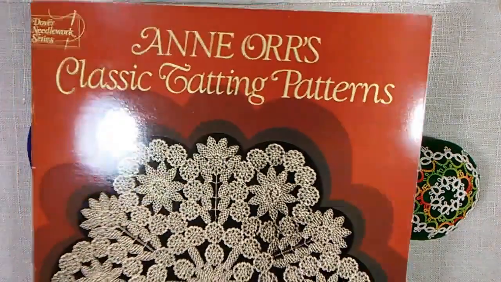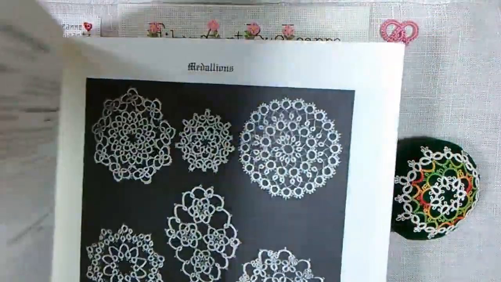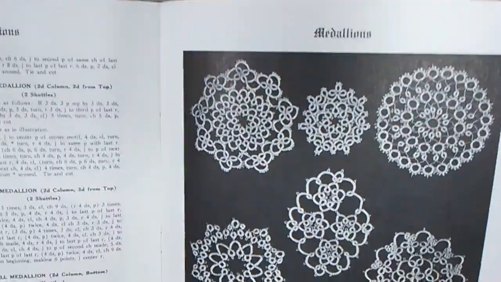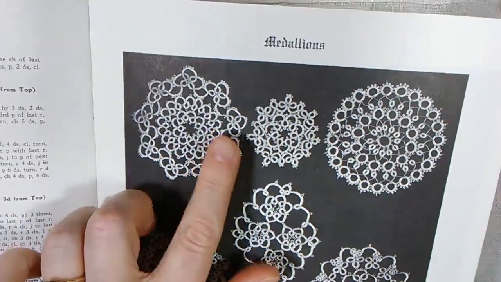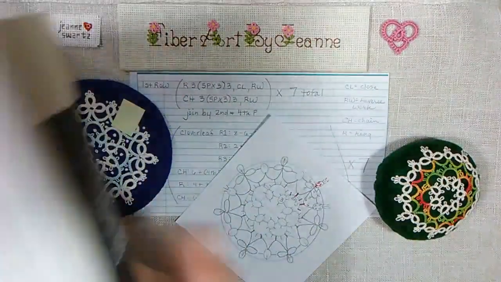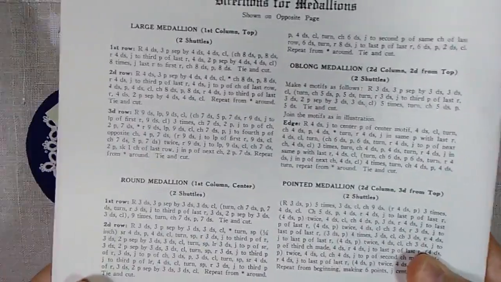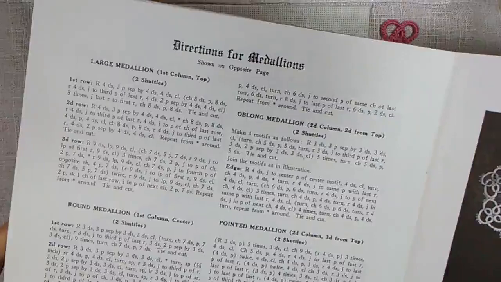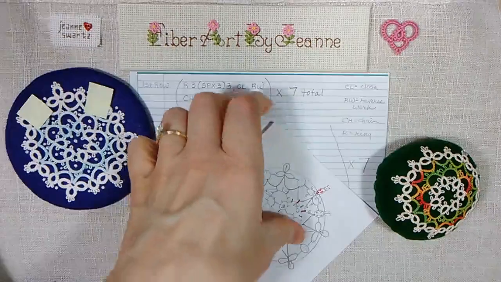That pattern is from Anne Orr's Classic Tatting Patterns, an old book. It is on page 21, and this is the only picture that's available, rather small. The pattern is in paragraph style, so I have gone through and converted it. I thought I would just read through and show you.